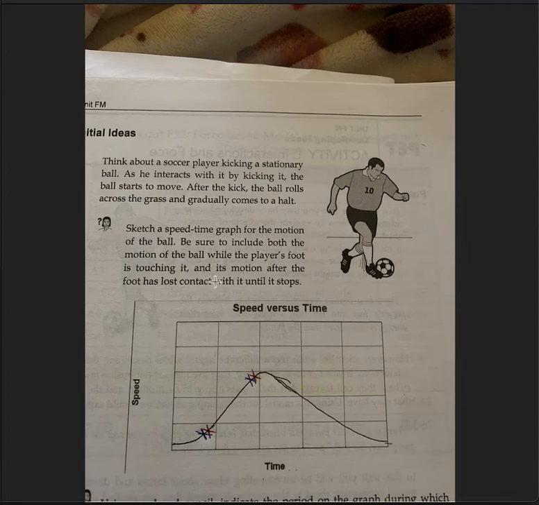Answers for the prediction questions for Unit FM Activity 1. So for the first one, it's to explain this graph. This is the ball being kicked by the person and the foot hitting the ball, and then when the foot leaves the ball. And the next questions are to explain these X's.